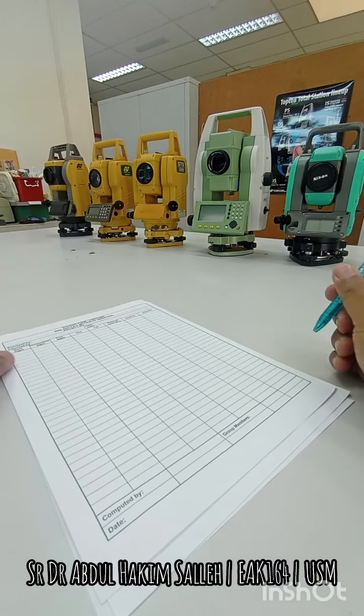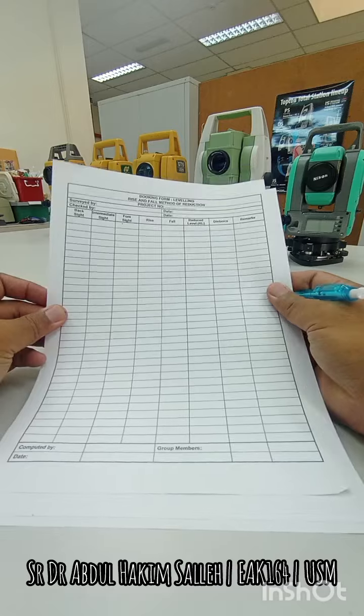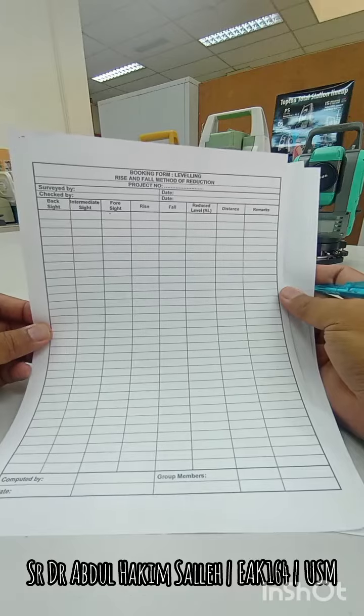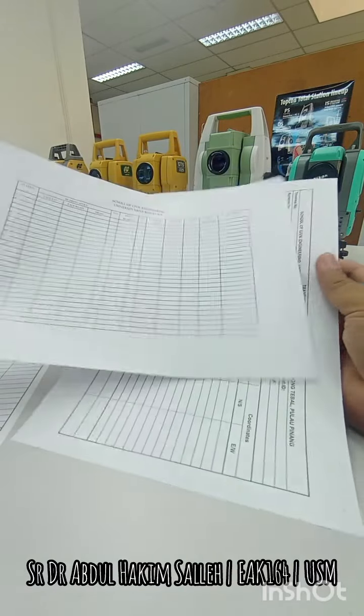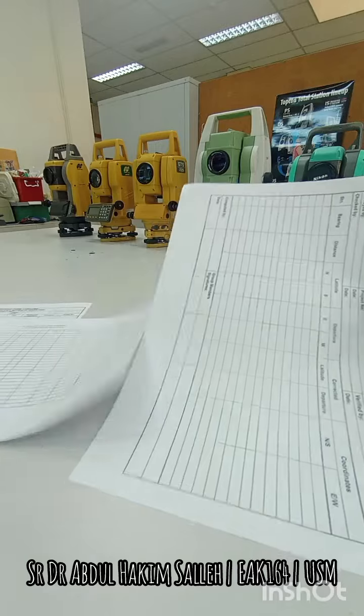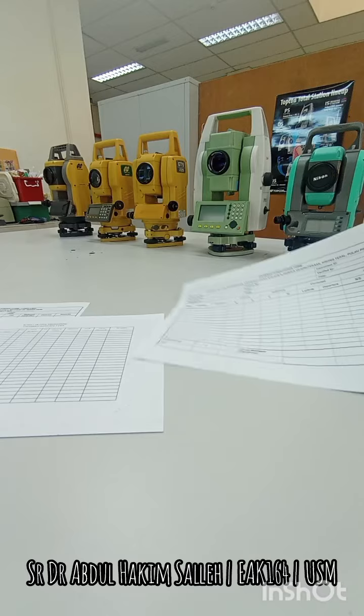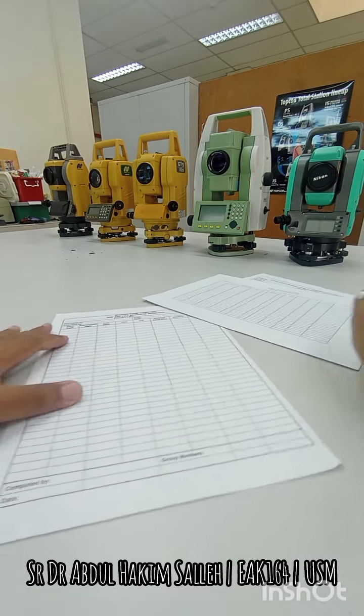Okay, now I'm going to show you the overall concept of this work, starting from the leveling data that you have, followed by the traversing, and finally the detailing. So, these are the three booking forms that you have. First is the leveling, second is the traversing, and the final one is to find the coordinates over here. Now starting from the leveling, the concept is like this.